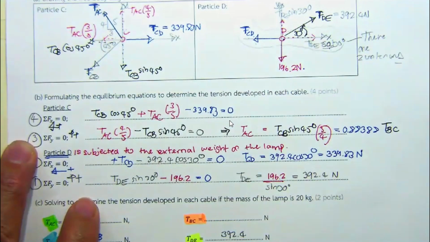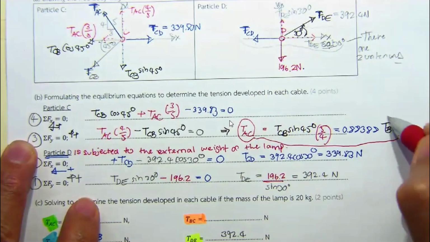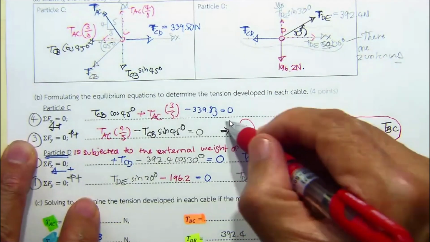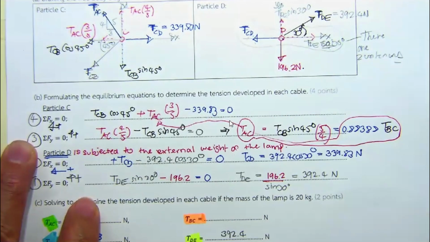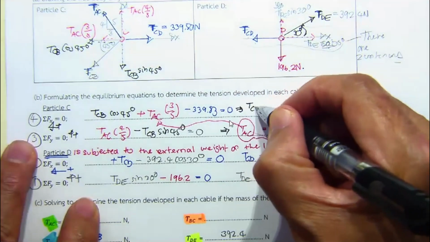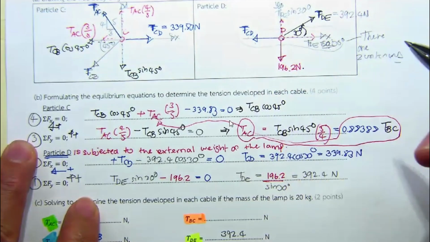Now you have T sub AC equal to this one. Take this one, put it over here, and you will get T sub CB cosine 45 degrees.